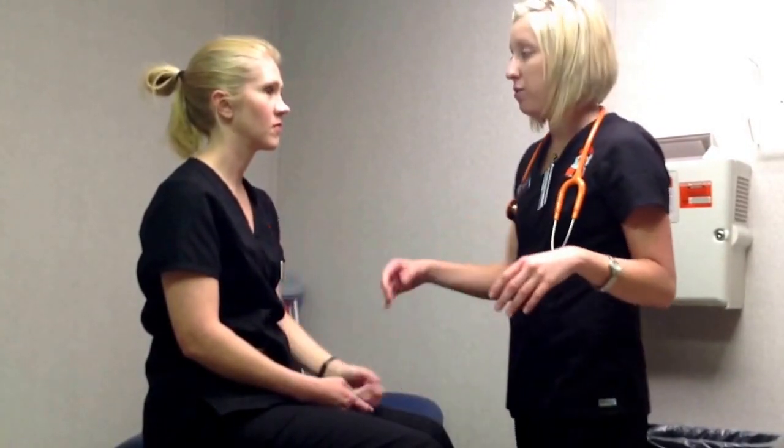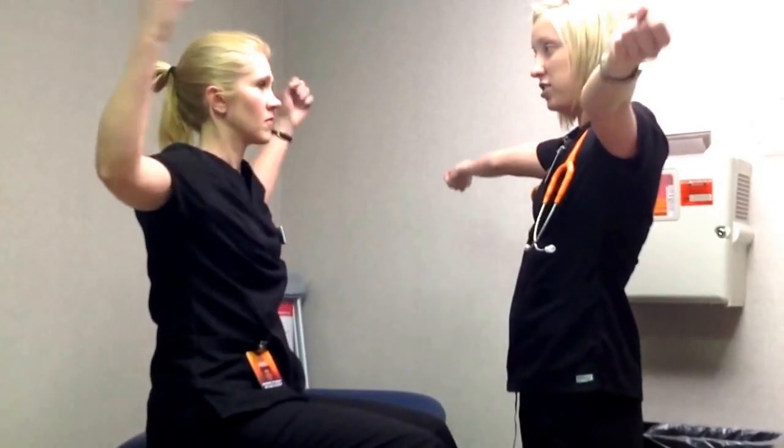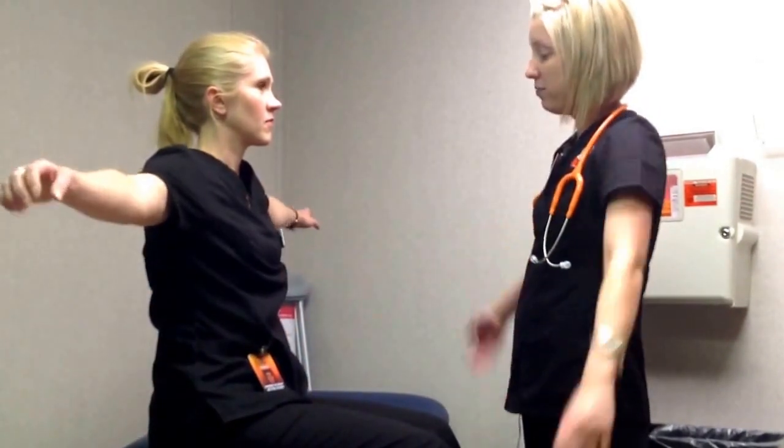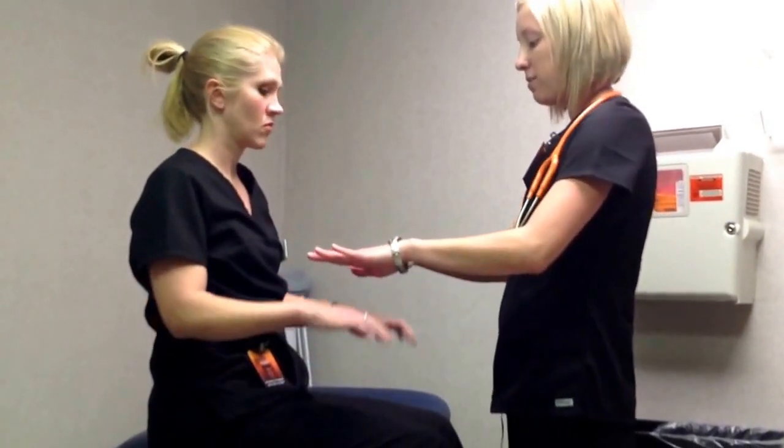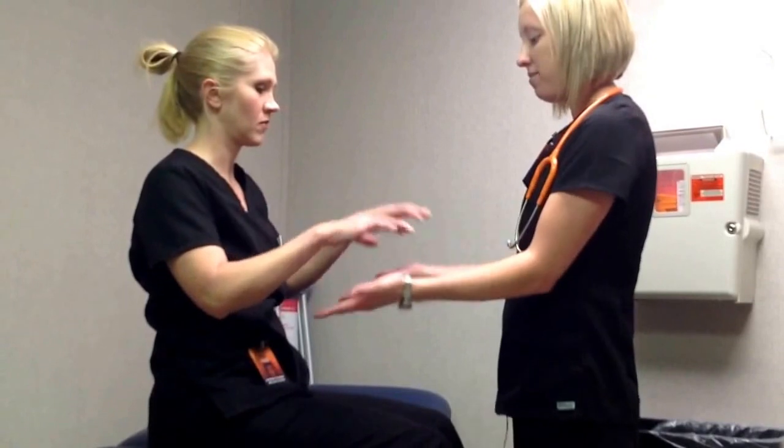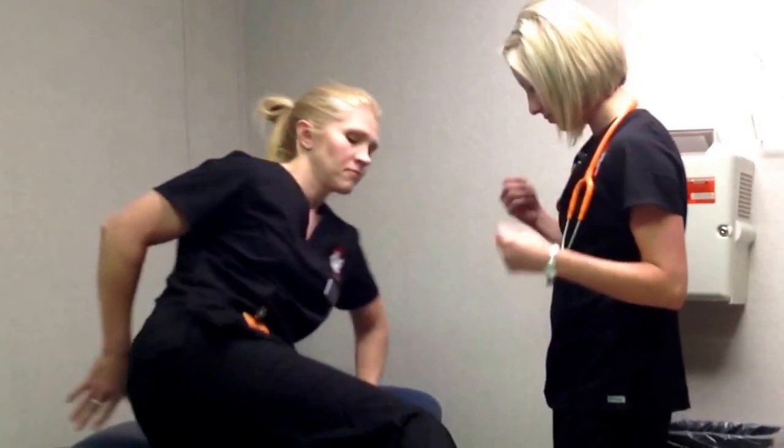Now if you could just do my motions, I'm going to check for range of motion. This is flexion and extension. This is adduction and abduction. Okay, good. Now if you could just push up against my hands, I'm going to test for strength. Okay, and press down. All right, good. And I would do this for both arms. Now I'm going to have you lay down and test your abdominal cavity.